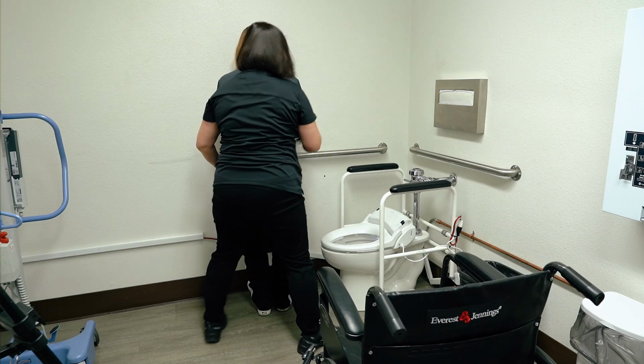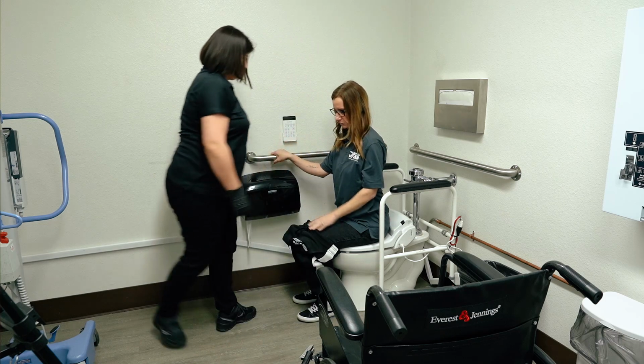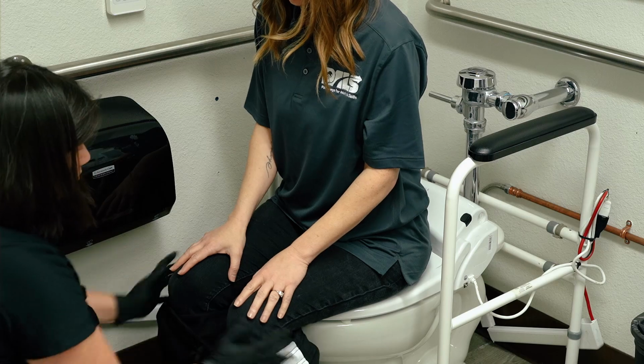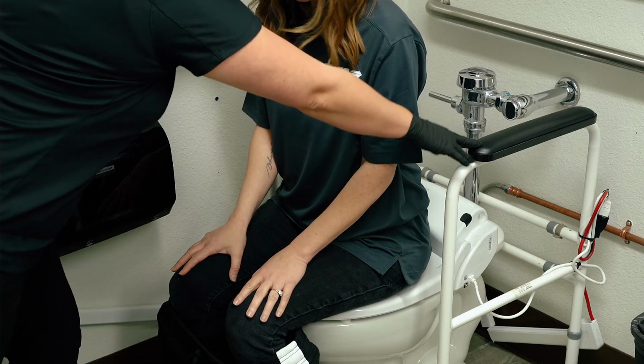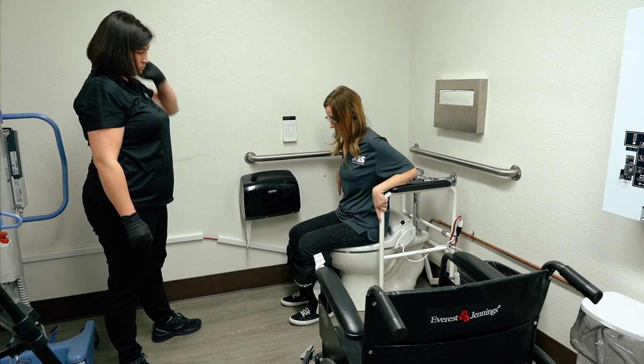Assist with transferring the student onto the toilet. Have the student step close to the toilet and slowly guide the student to a seated position. Ensure the student is sitting safely on the toilet seat and not overly leaning on one side or the other.